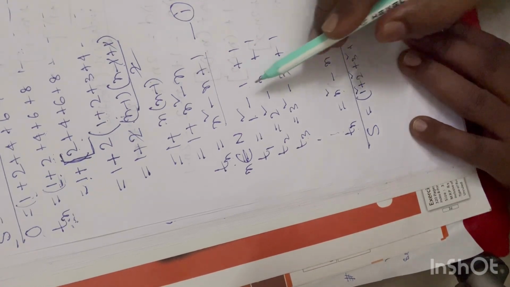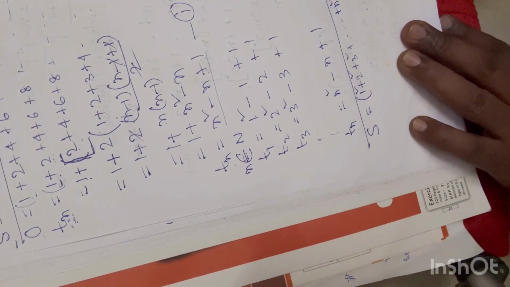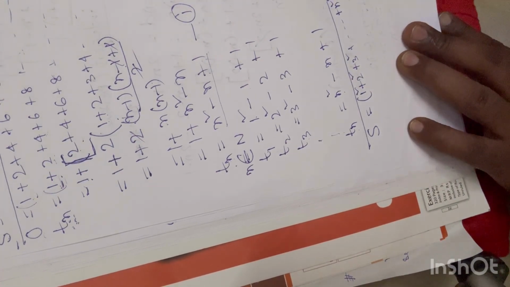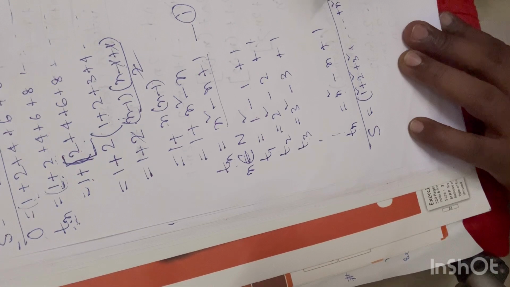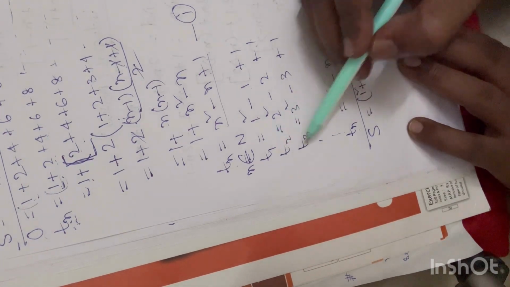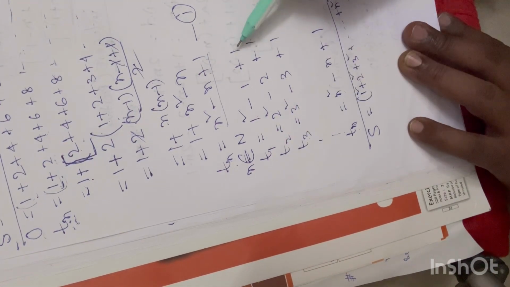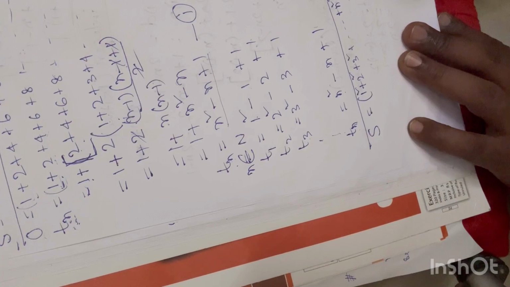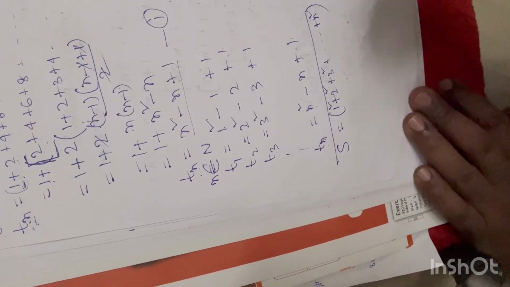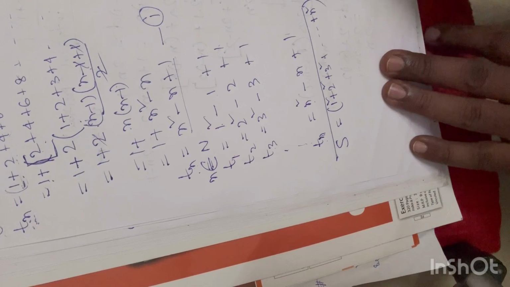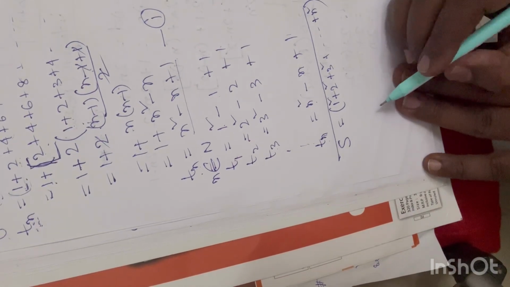The second series is the sum of natural numbers. And the third one, you are getting all 1. So how many 1s can you find? From 1 to n, if it is n number, definitely n number of 1s is there, so you will get n. So now you can understand the series is being divided into this many parts.